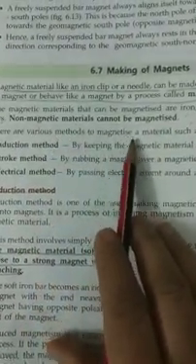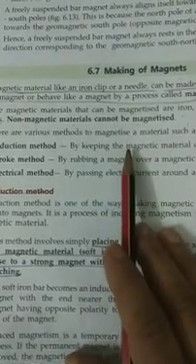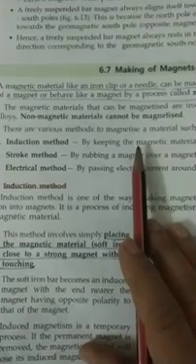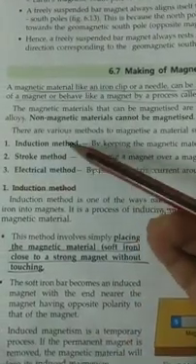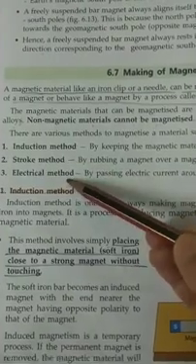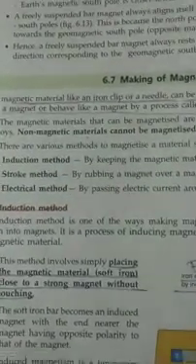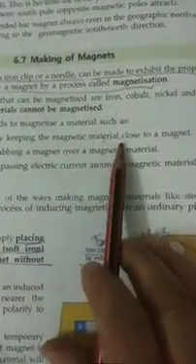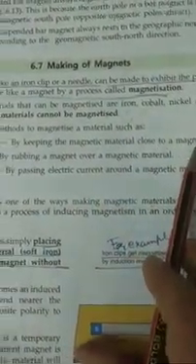Various methods we use to change magnetic material into the form of a magnet. The methods are induction method, stroke method, and electrical method. Induction method: by keeping the magnetic material close to a magnet.